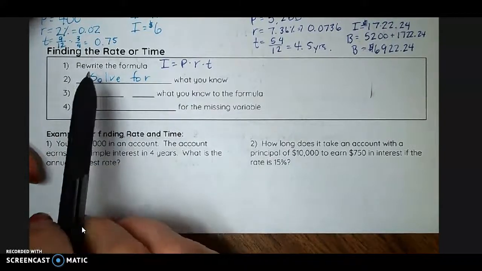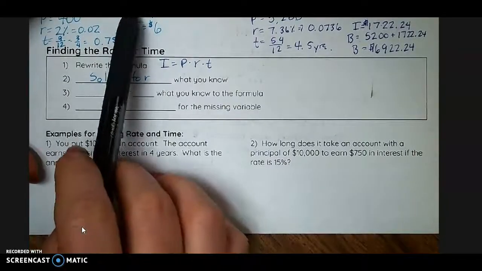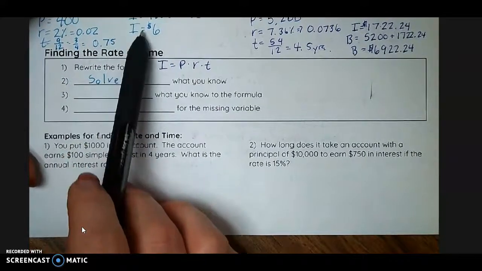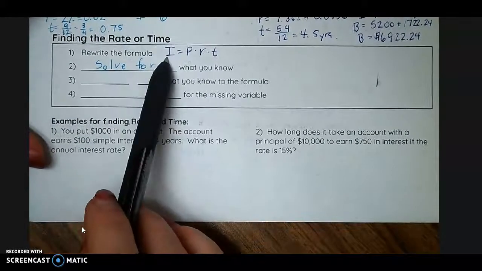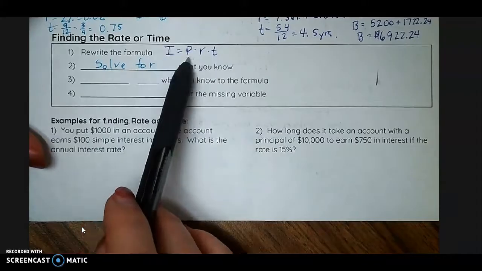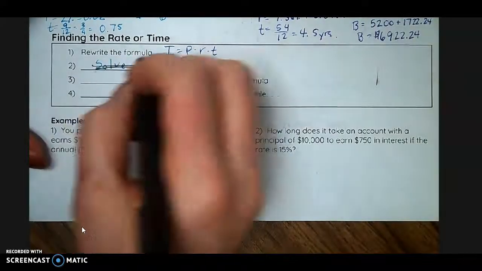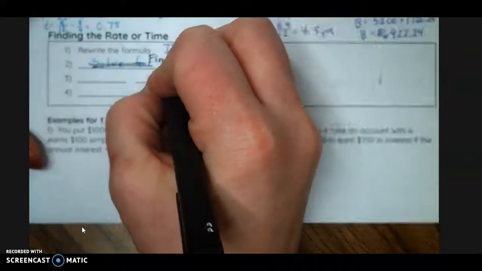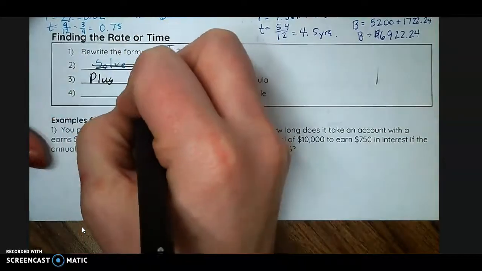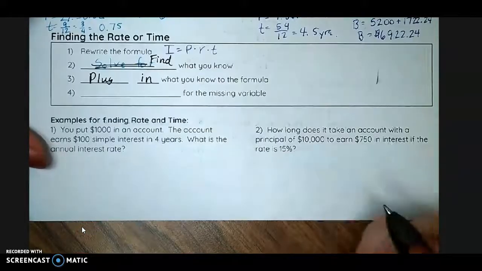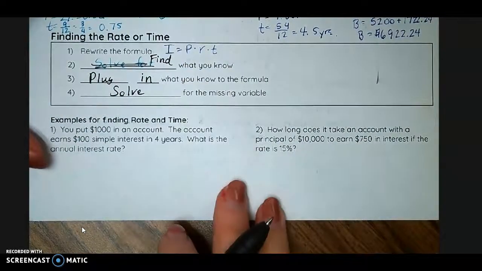All right, so to finish up our simple interest, we're going to talk about all these other ones we were finding. We were finding the simple interest, the I. And so sometimes they give us that simple interest, the I, and we have to solve for one of these other variables. So the first thing that we're going to do is find what information we know. We're going to plug it into the formula, and then we are going to solve for that missing variable.